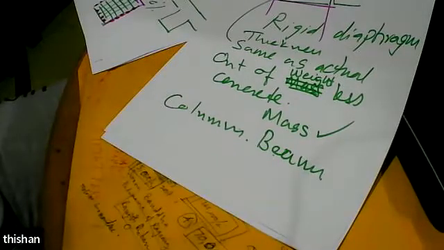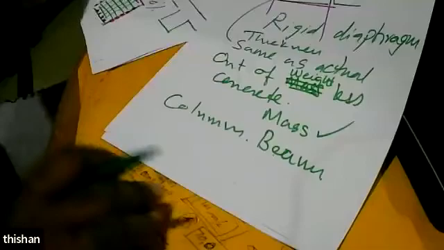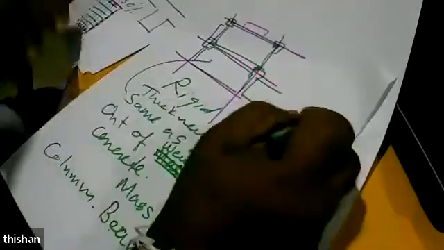you simply say the lateral loads are all taken by the shear walls, the frame does not take them. But still you can go for a 3D model, do the modeling, and get the loads on the columns. And once you get the loads on the columns, what happens? We have to think about the foundations.